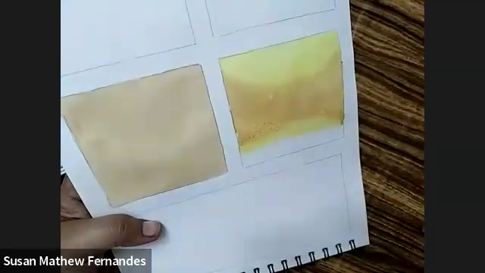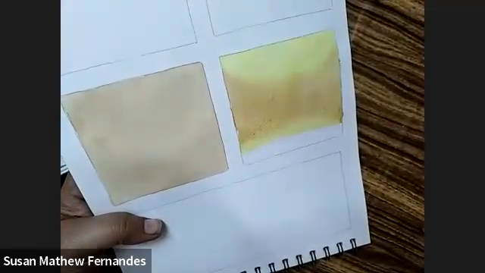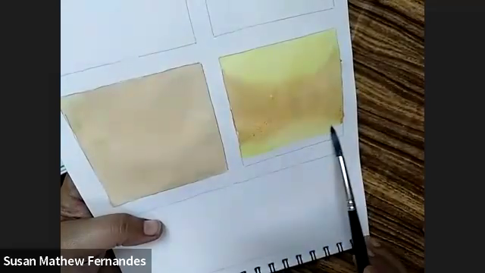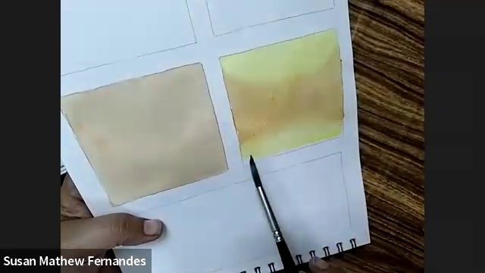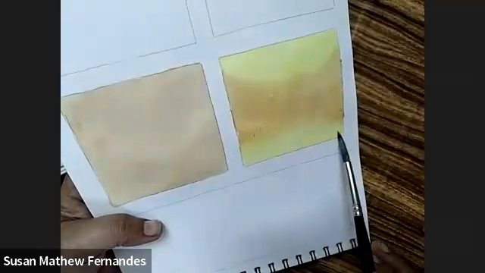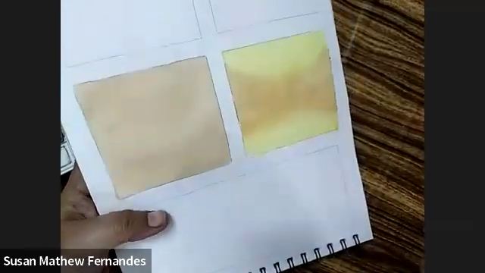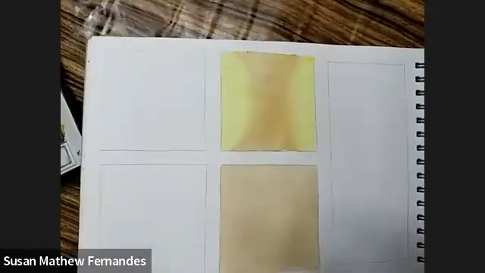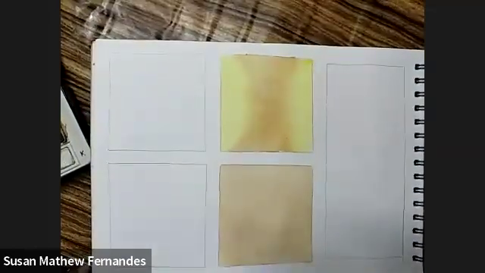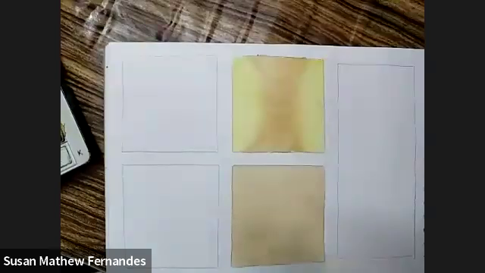Now, if you feel your yellow ochre has become muddy, clean your brush again and take a clean lemon yellow again. Sorry, I keep saying yellow, lemon yellow. Take a clean lemon yellow again and it'll be fine. There you go. So I've got some variation. It's not the best, but it gives me a rough idea of, okay, all right, this is tiger. Good enough for me.